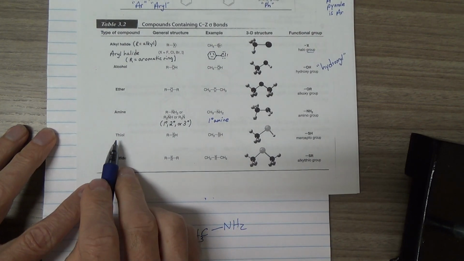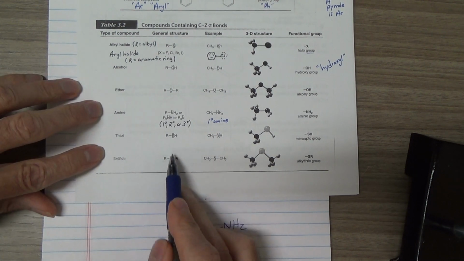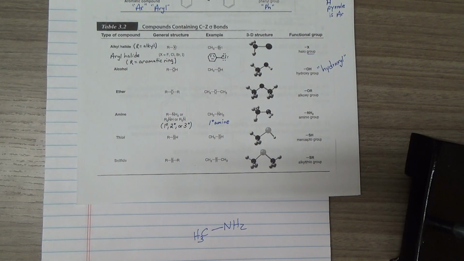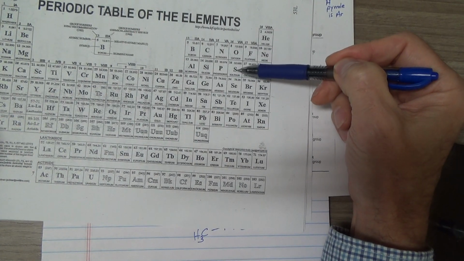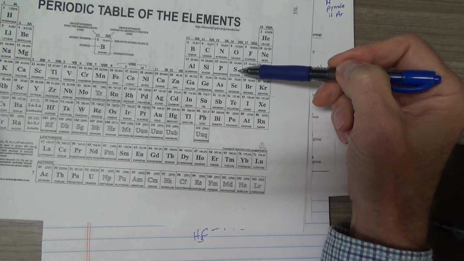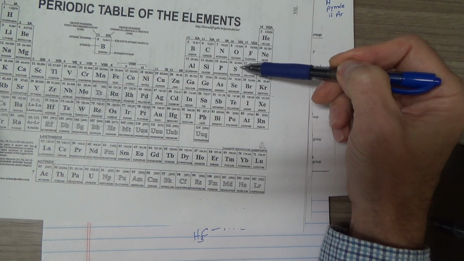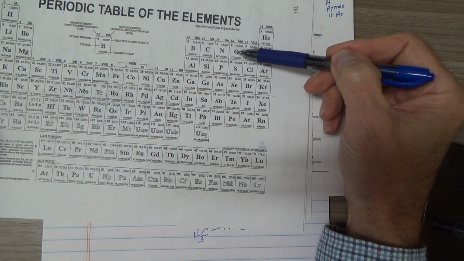Okay, sulfur. Now these 2 sulfur groups are going to be analogous to your alcohols and ethers. Where's sulfur in the periodic table? It's right below oxygen, so it has identical bonding. Now, sulfur can do some specialized bonding because it has d orbitals, but it can also do typical bonding just like oxygen.